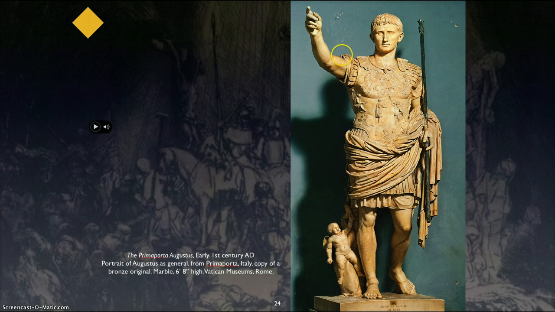This is a portrait of him, but how old is he here? He might look in his mid-20s, 30, and Augustus was much older than that. He was a military leader, but at that time when he became emperor, he was not a robust man. He didn't have muscular arms, muscular legs. So what's going on here?